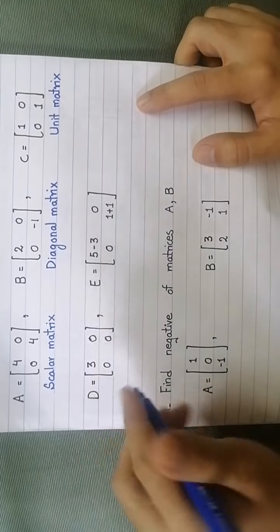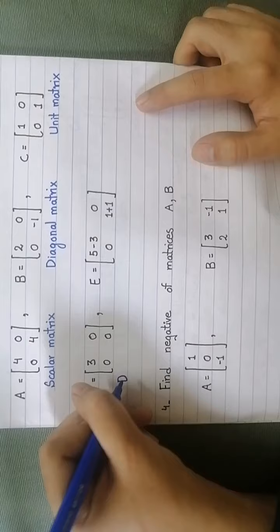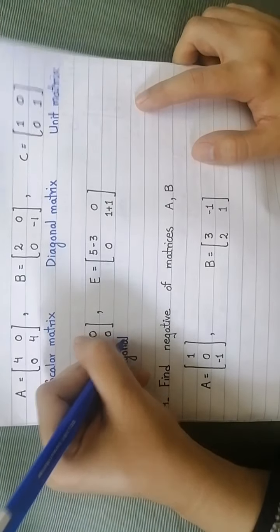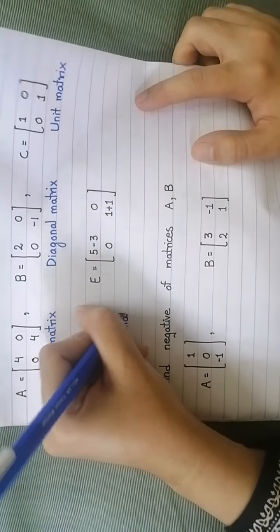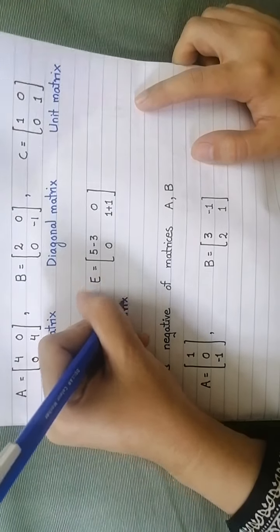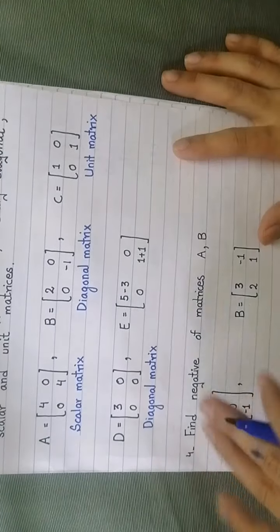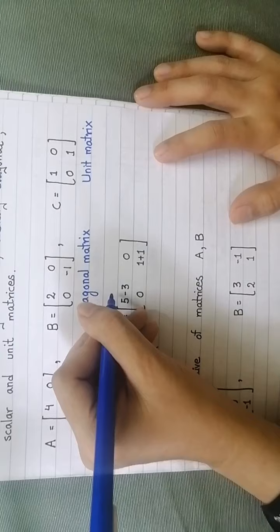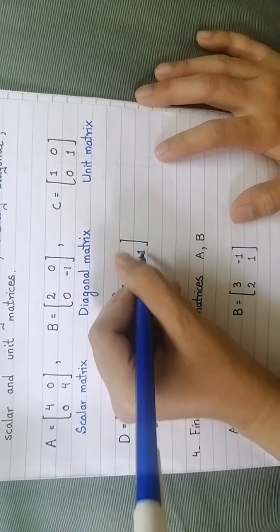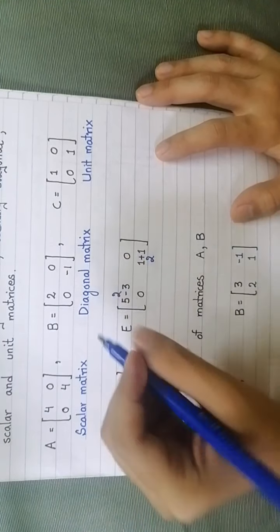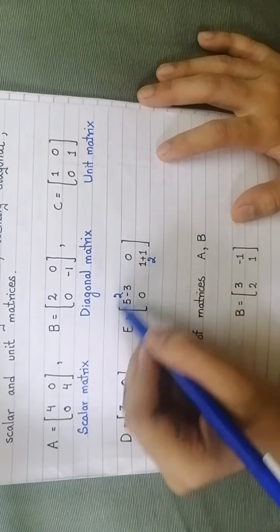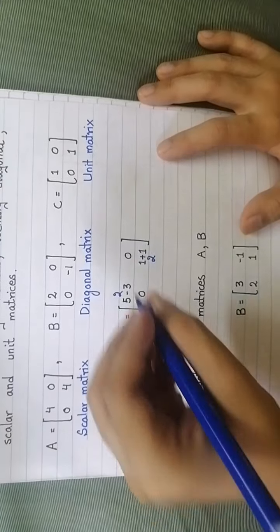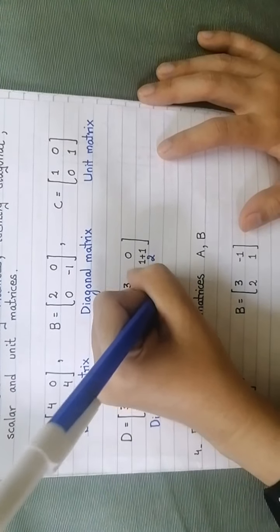So what we say, this one is diagonal matrix. Now look here, in this when we solve 5 minus 3 we will get 2 here, and this 1 plus 1 again we will get 2 here. So diagonal entries are same and non-zero. So this one is scalar matrix.